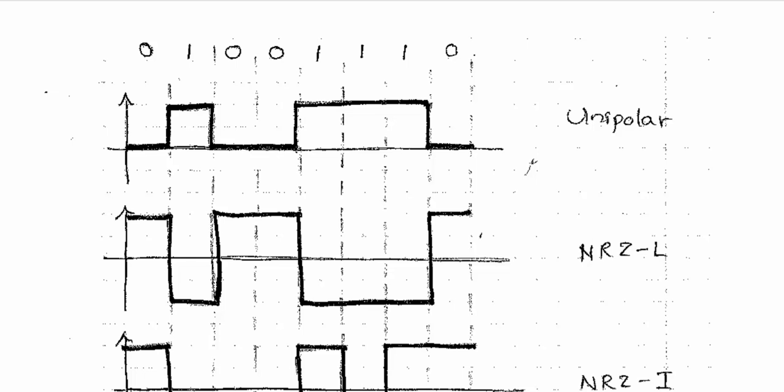So for unipolar, bit 0 means 0 voltage level and 1 means 1. Therefore, the pattern goes like this: 0 level and 1, and then 2 zeros, and then 3 ones, and then 0 at the end.